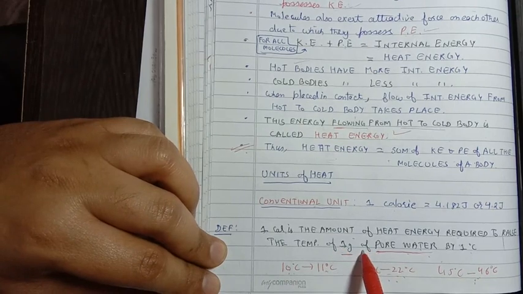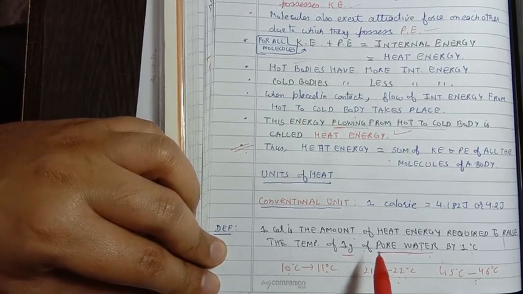So what is the correct definition? We will take a look at that in the next video.